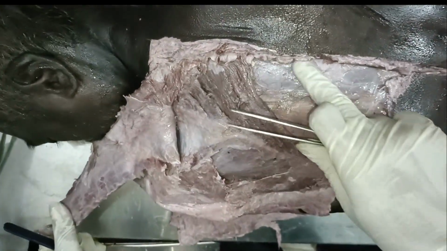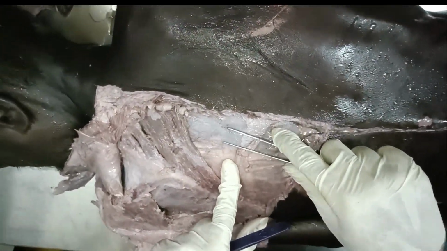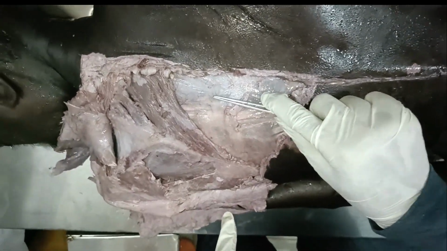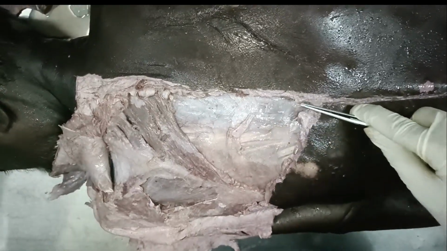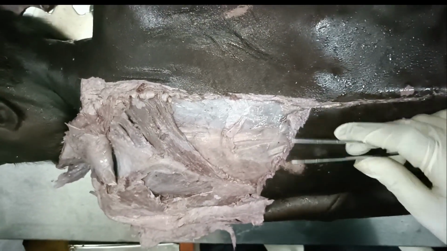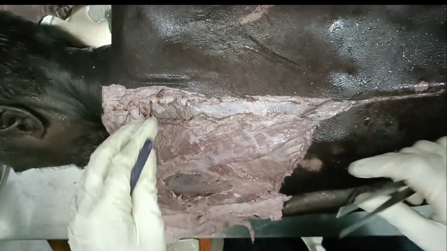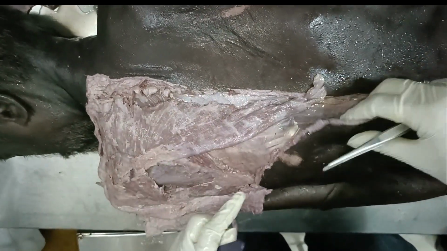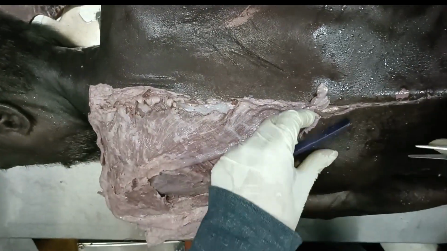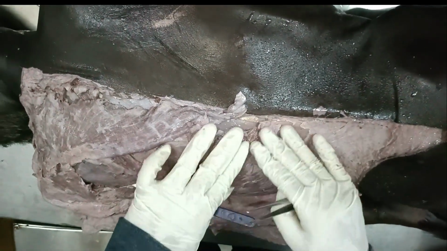Coming to this region, here you have the further deep muscles. Here the fascia has not been removed. Below this, you have the group of muscles known as the erector spinae muscles. We'll see them afterwards. But what is important for you now to identify is the triangle of auscultation. For that, we have to reflect the skin here. So this skin I have reflected now.